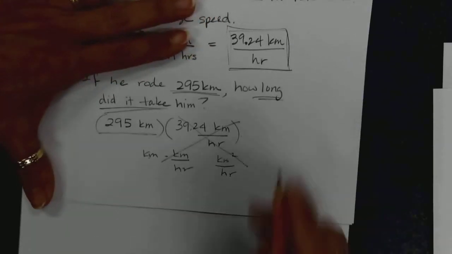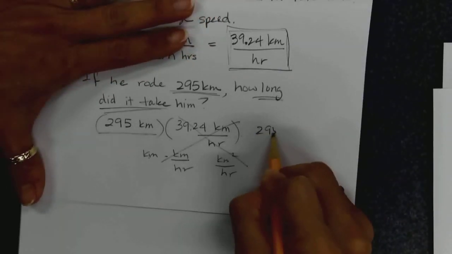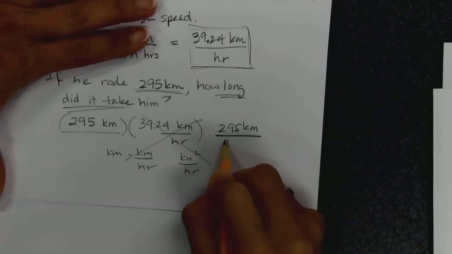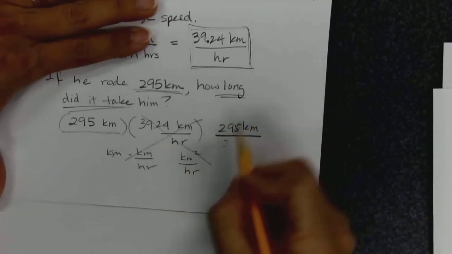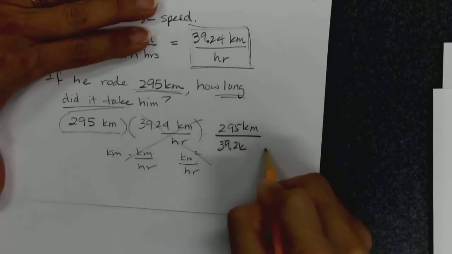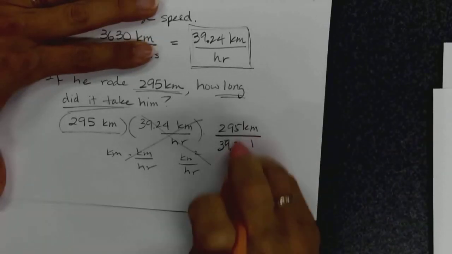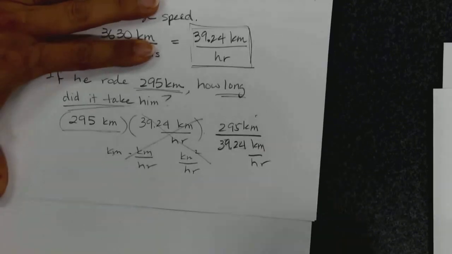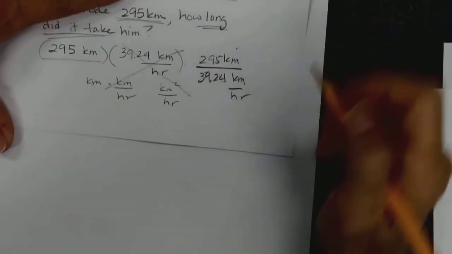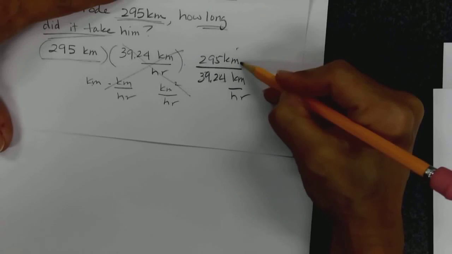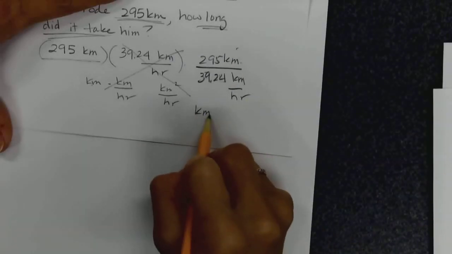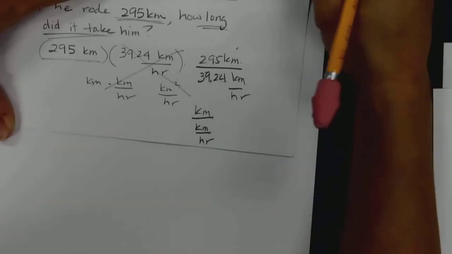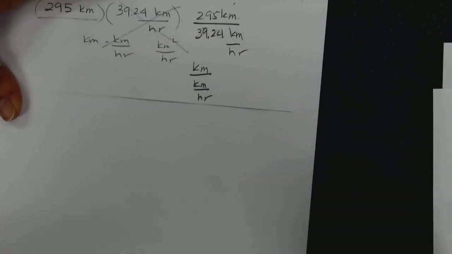Dividing. So we're going to take 295 kilometers and we are going to divide by 39.24 kilometers per hour. Now let's look at the units again. If I have kilometers divided by kilometers per hour, am I going to end up with hours?